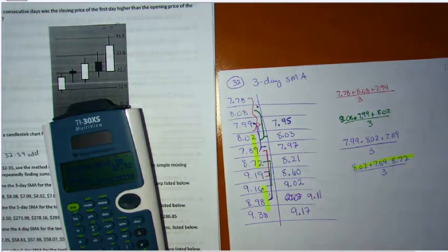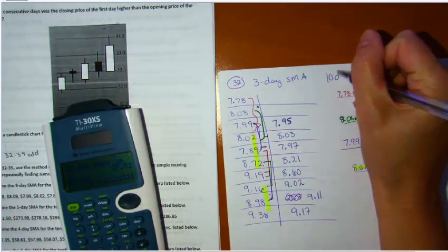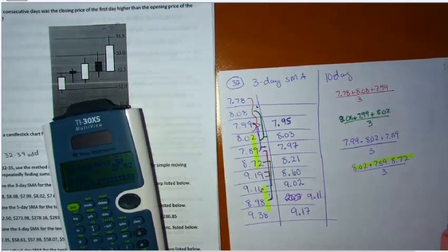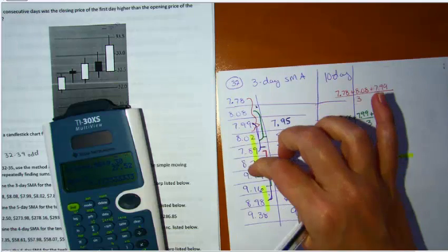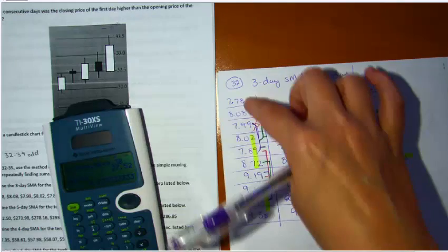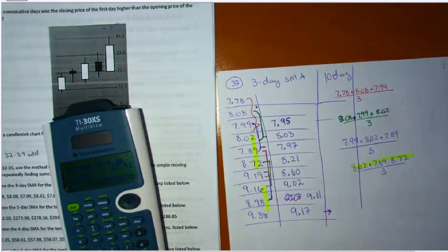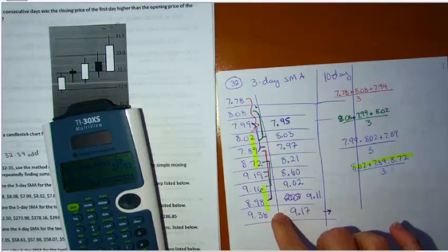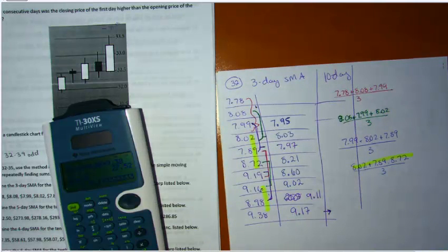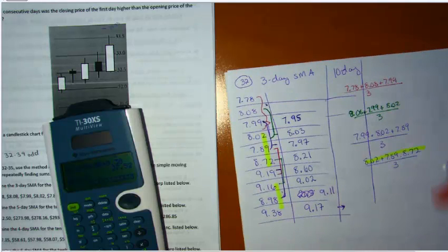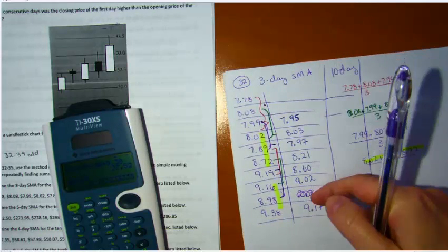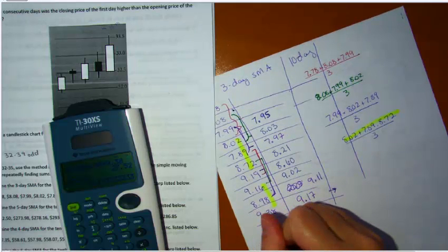Now, if I'm doing a 10-day SMA, which you will do on the test, okay, well, I have 1, 2, 3, 4, 5, 6, 7, 8, 9, 10 numbers to do the 10-day SMA. So I add the 10 numbers together, and it goes here on the bottom of the list of 10. So I'm going to show you a 10-day SMA. I'm just going to add some, so this was number 32 right here, but I'm going to add to it. So I'm just going to go ahead and put some more numbers on here.